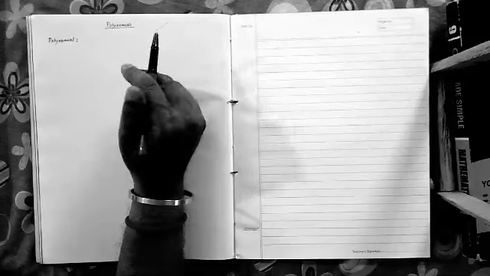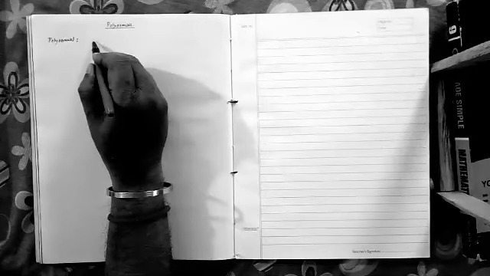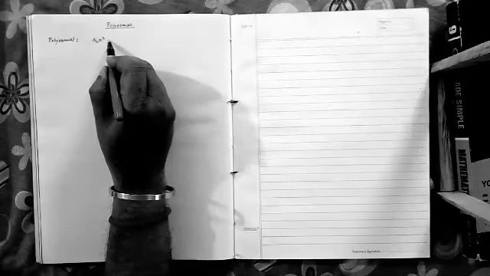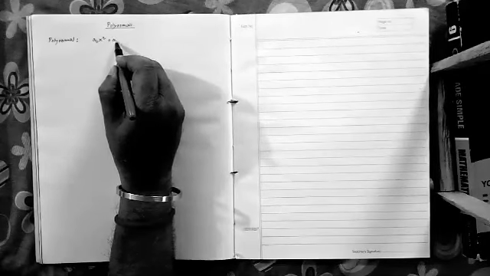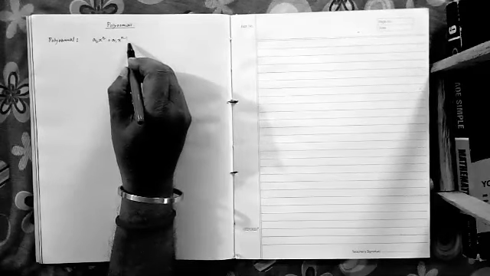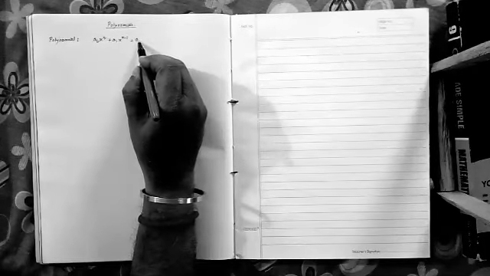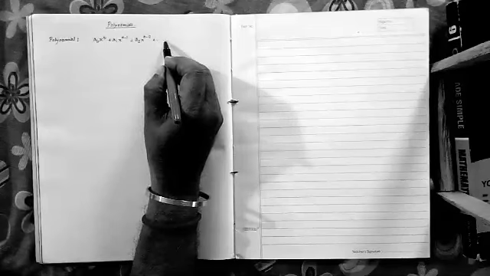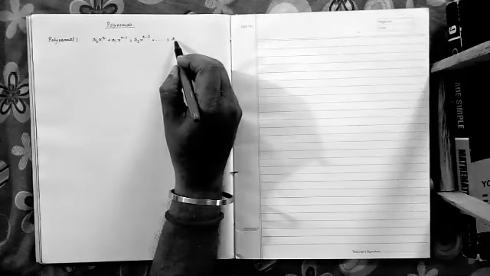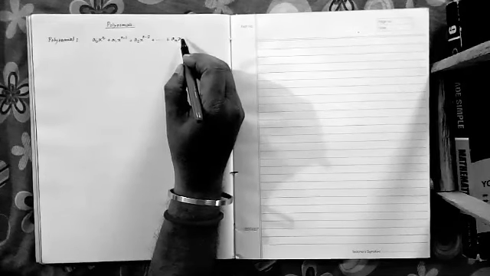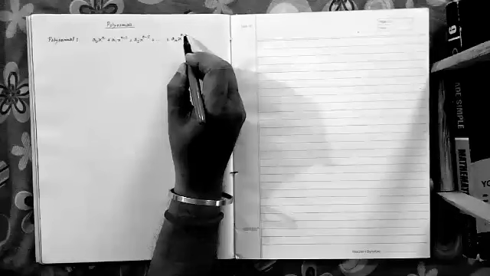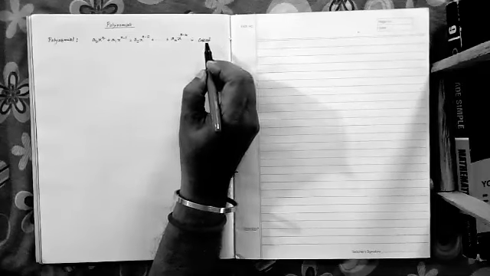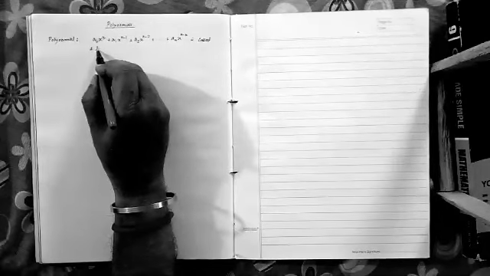An expression of the type a0 x to the power n plus a1 x to the power n minus 1 plus a2 x to the power n minus 2 plus dot dot dot plus an x to the power n minus n is called a polynomial.